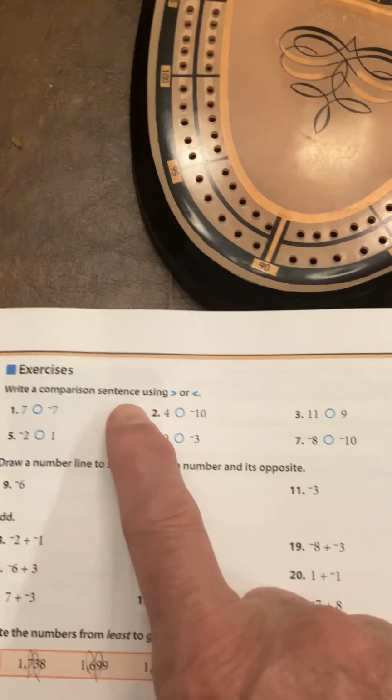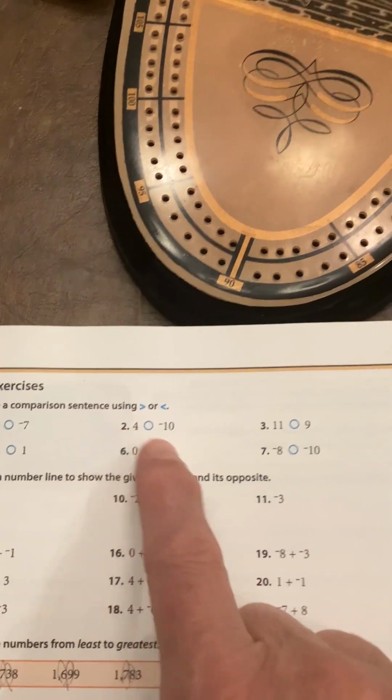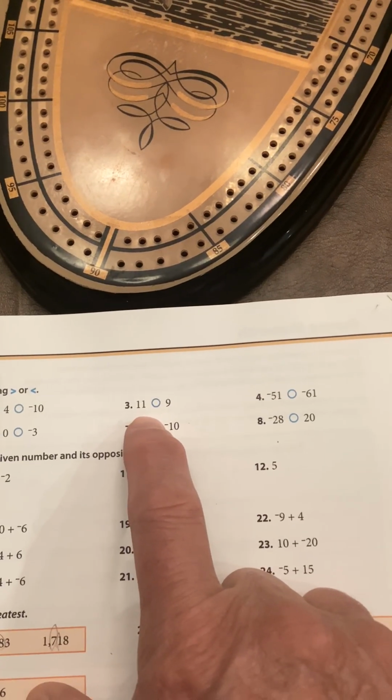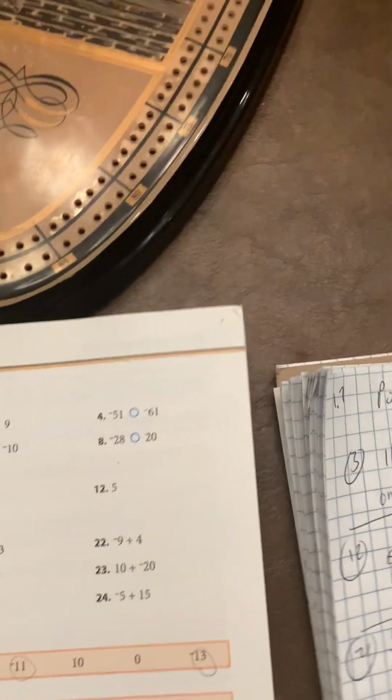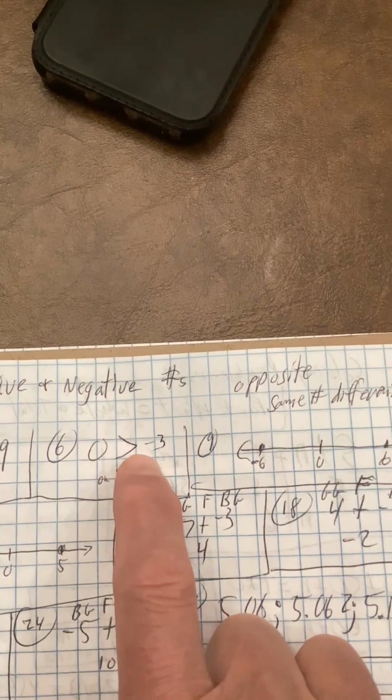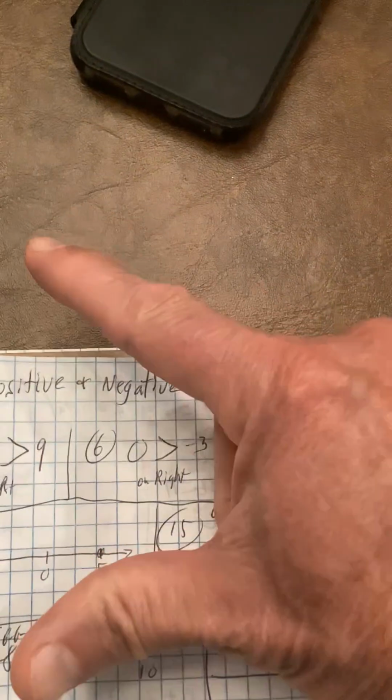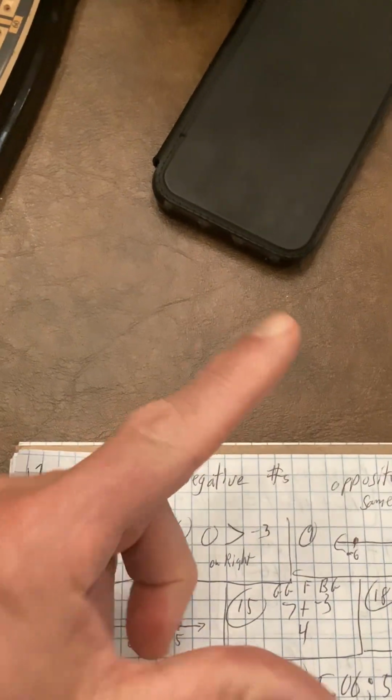Anyways, here we go. Compare. So if it's on the right, it's bigger. 11 is bigger than 9. Greater. 11 is greater than 9. 0 is on the right of negative 3, so it's greater. If you make with your right hand, that's a greater. If you make with your left hand, that's less than.